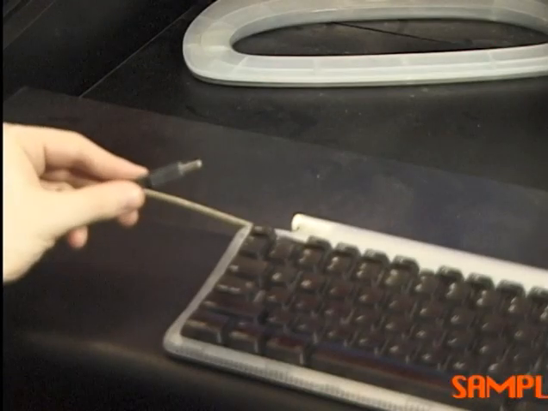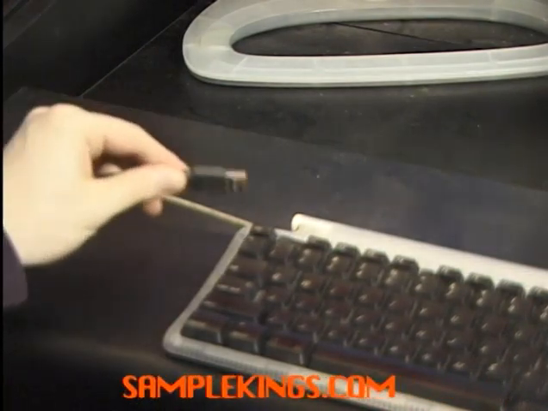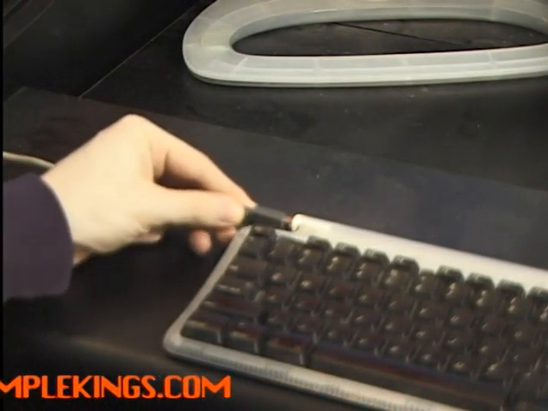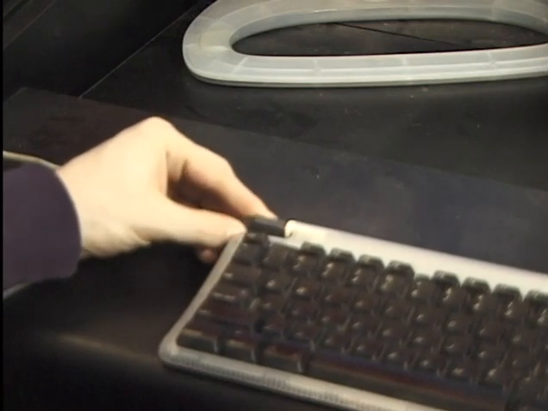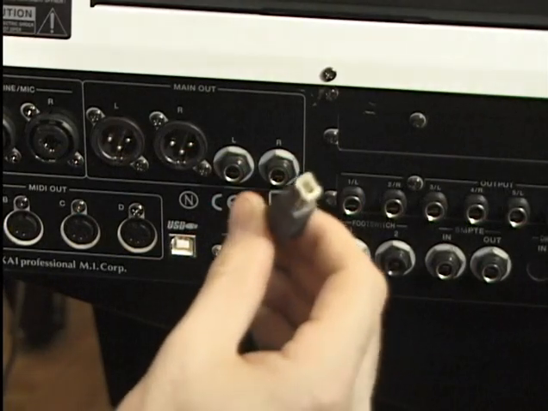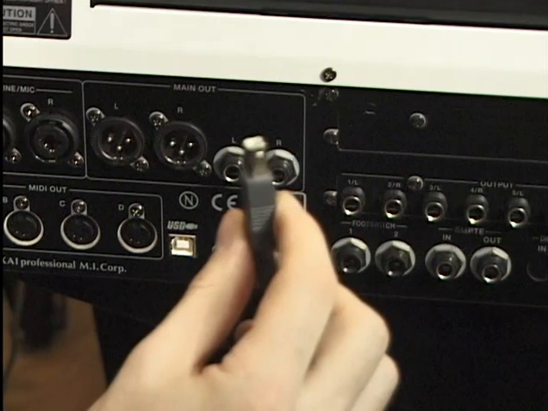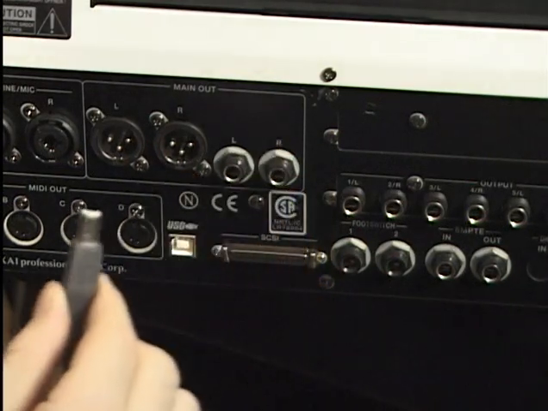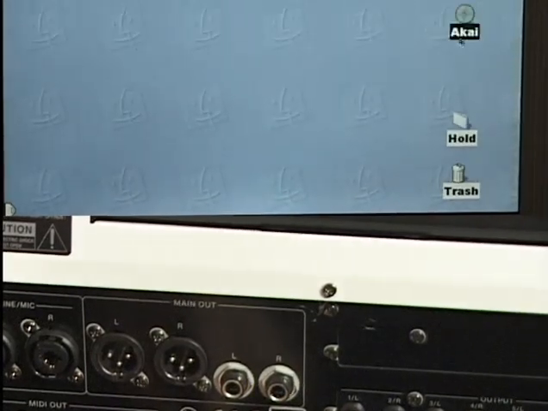Now the first thing you want to do is get a USB cable. Connect your USB cable to your keyboard or your free open USB port. Now we got a USB cable. We're going to plug this in into our MPC in the USB port, which is right there. Let's open the file up.